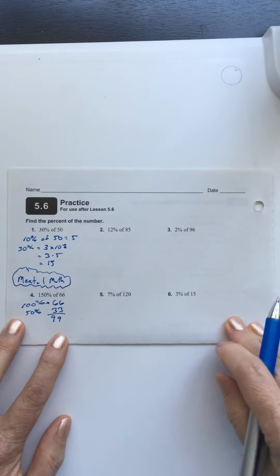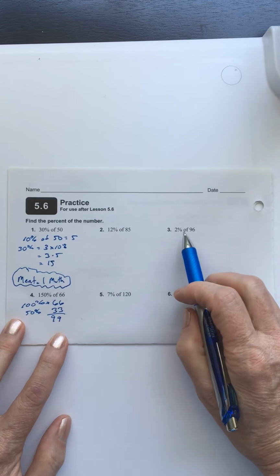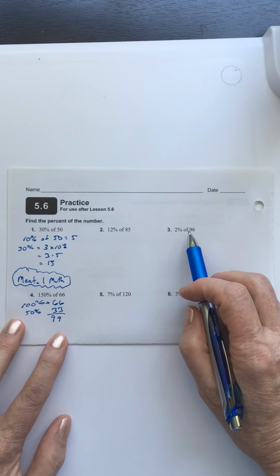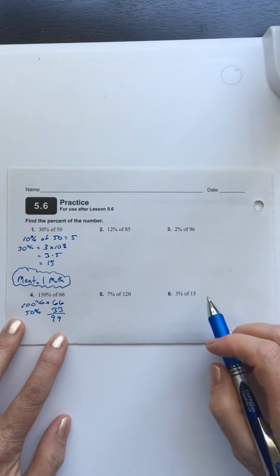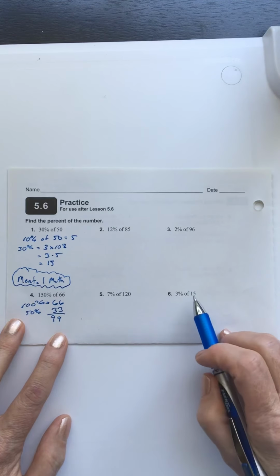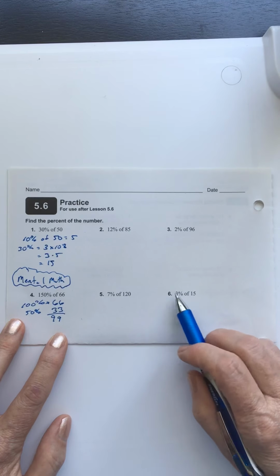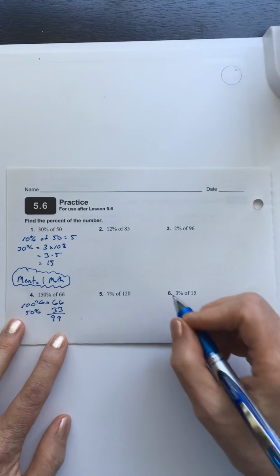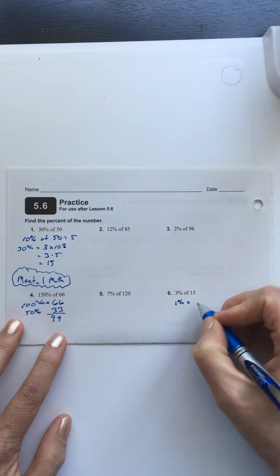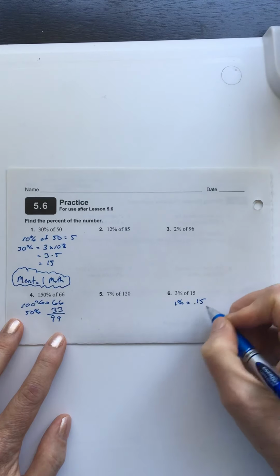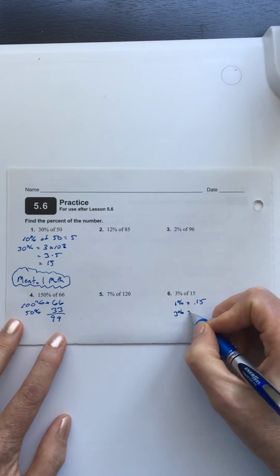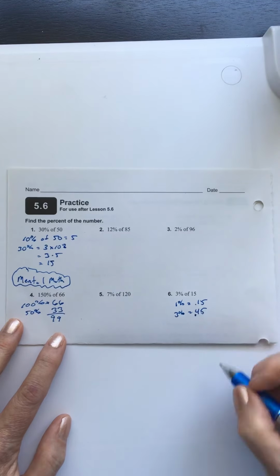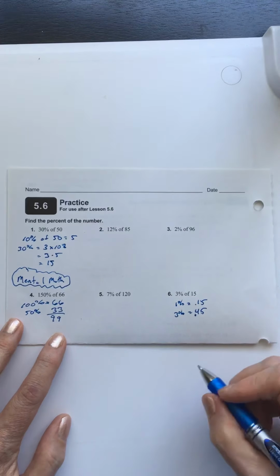You could also use mental math for 96, but then you'd be moving a decimal over 2 places and then having to add that together, so that wouldn't be too awesome. Same thing with this one. If you know your multiples of 15, you could use mental math with this one. That would simply be 1% equals 0.15. We're moving it over 2 places. 3% would be 3 times that, which is 0.45. If you know your multiples of 15, mental math works here.